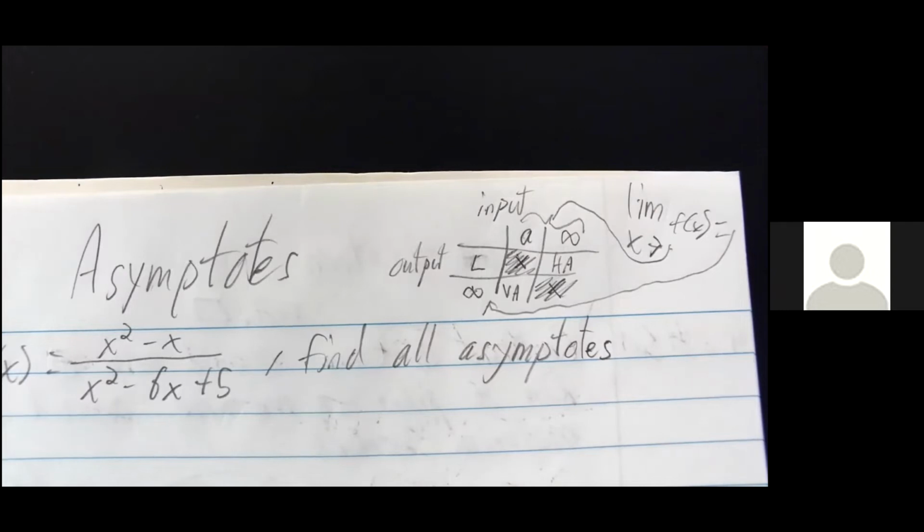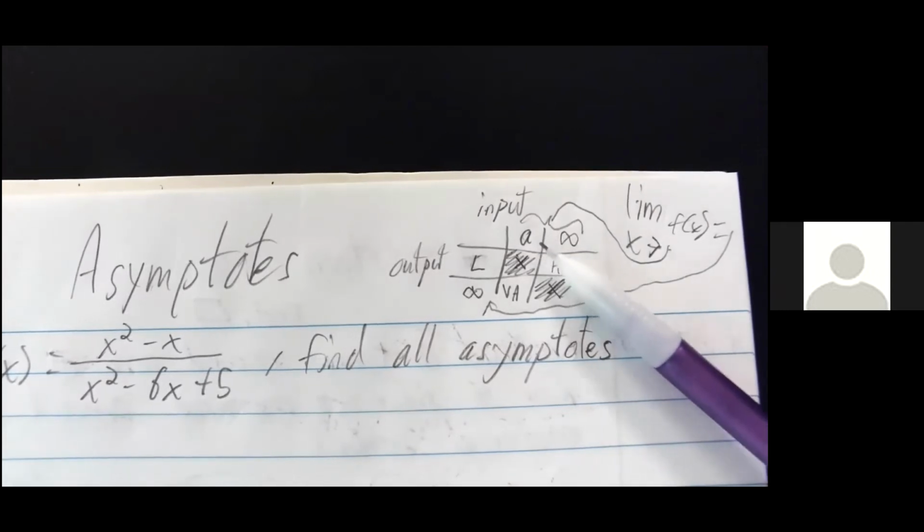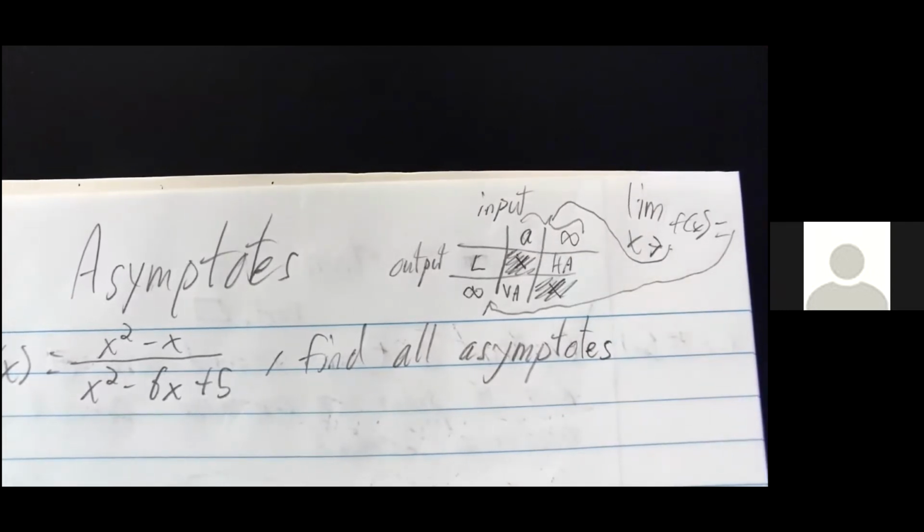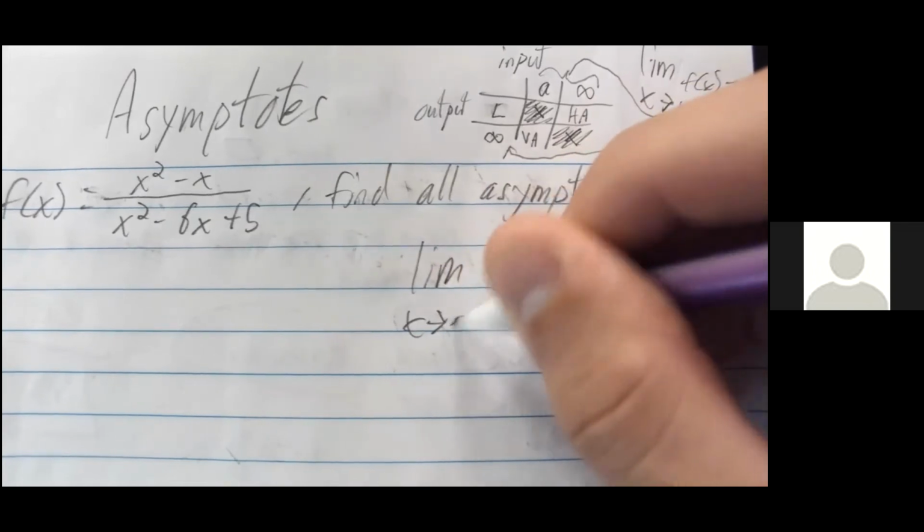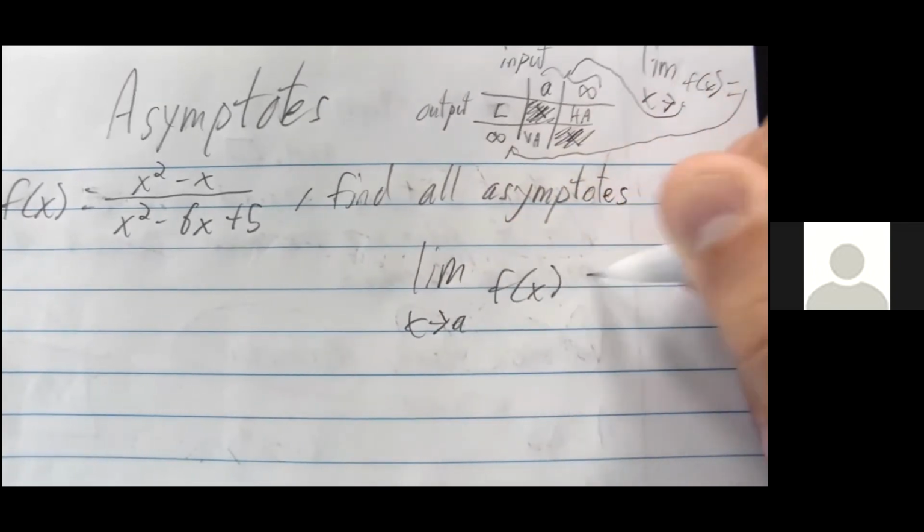So if I plug in some constant a and I get out a constant c, what does that tell me? Well, that's basically just as if we did the limit as x approaches a of f of x equals c.